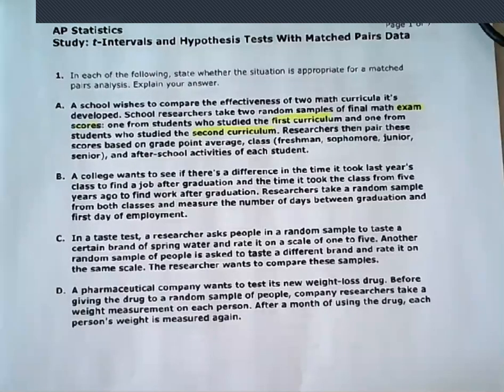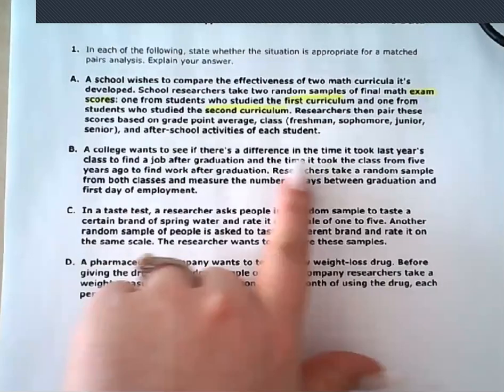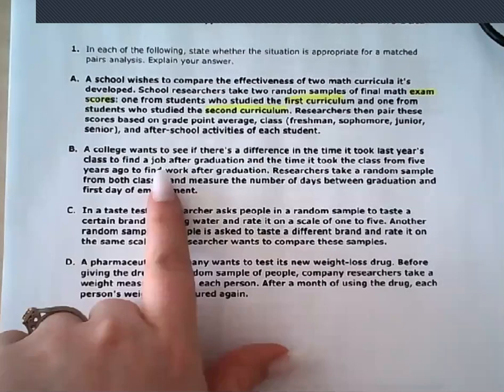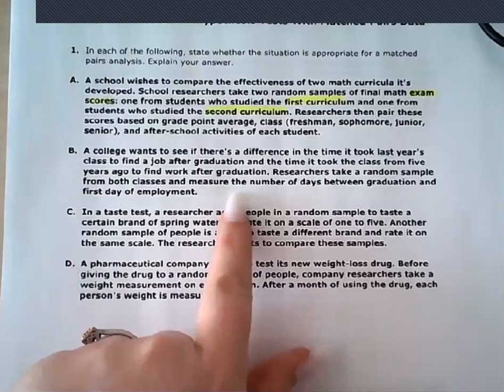Okay, part B. A college wants to see if there's a difference in the time it took for last year's class to find a job after graduation and the time it took the class from 5 years ago to find work after graduation. Researchers take a random sample from both classes and then measure the number of days between graduation and first day of employment. So one, is the same thing being measured for both samples? Yes, the number of days between graduation and first day of employment.